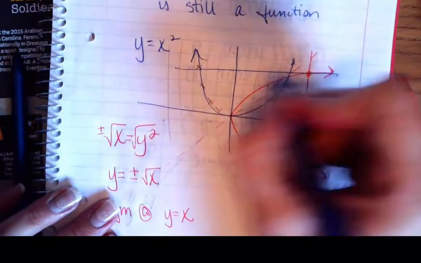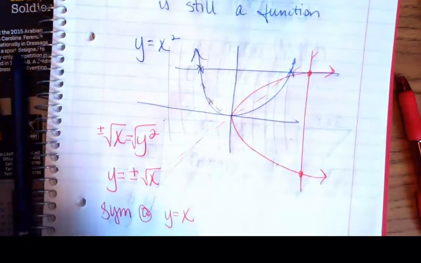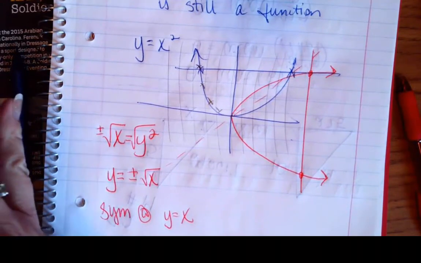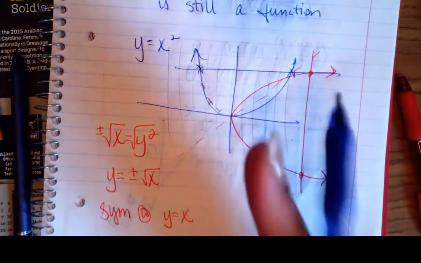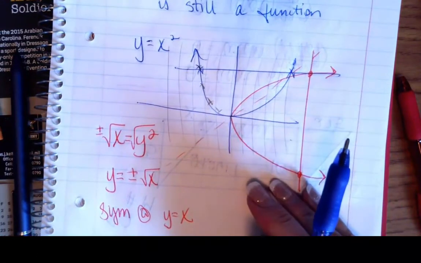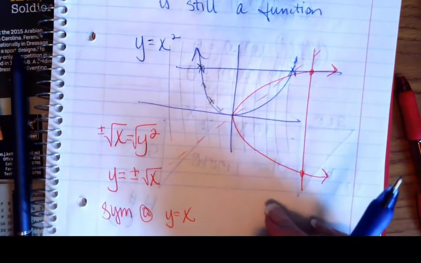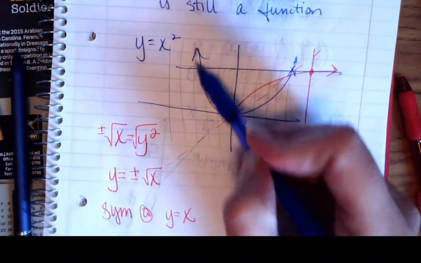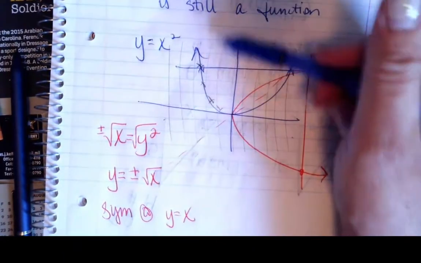So I can use a vertical line test to determine if my original function is a function, or I can use a horizontal line test on my original function to determine if his inverse is a function. So I don't have to map the inverse. I don't have to find the actual equation for the inverse. I can just look at my original blue parabola and say, okay, you're a function.